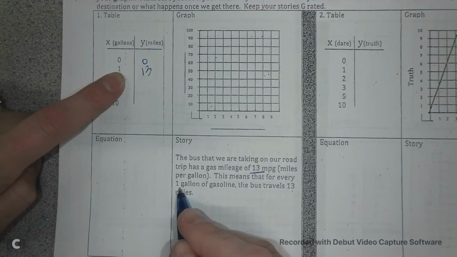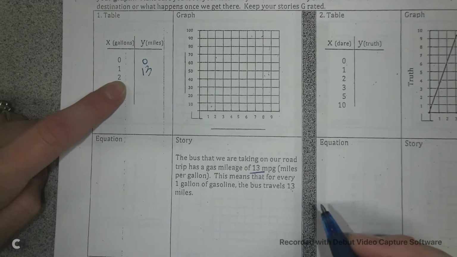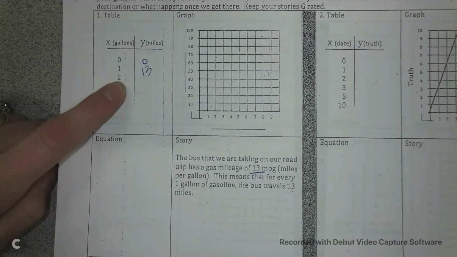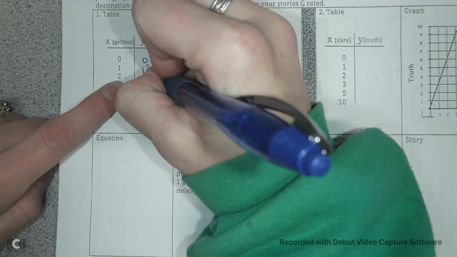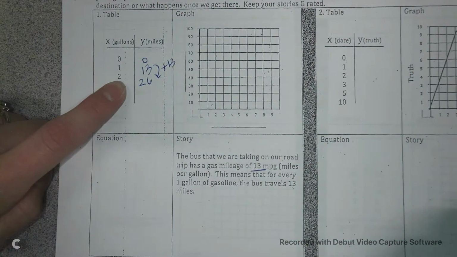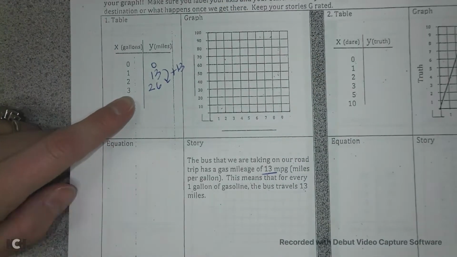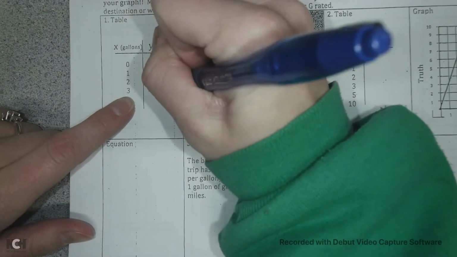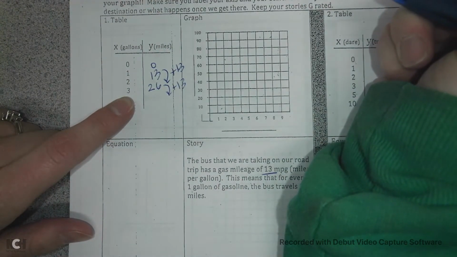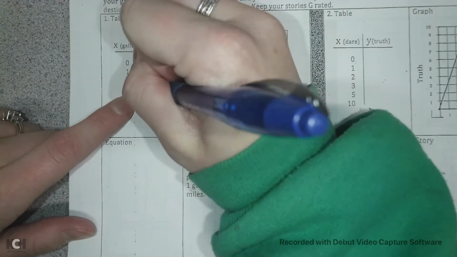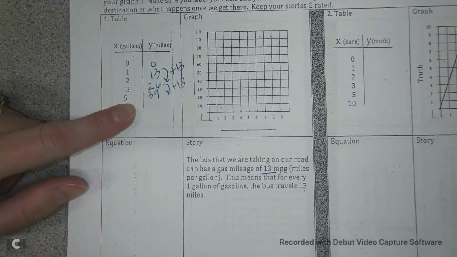After 1 gallon, we have traveled 13 miles because it's 1 gallon, 13 miles. So then after 2 gallons, we're going to add 13 to 13, and we get 26. So the rate that we're increasing is 13, because now we've doubled how many gallons we've used. We've used 2 gallons instead of just the 1 gallon. So then at 3 gallons, again, we are going to add another 13 to our 26. So that is 39. I did a really bad job lining this up.